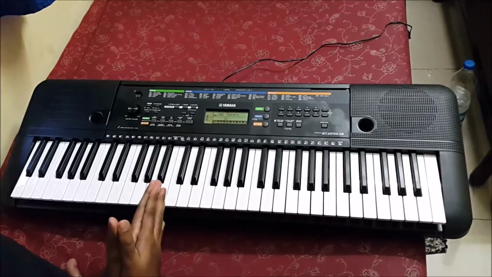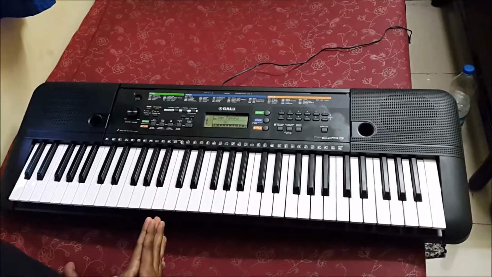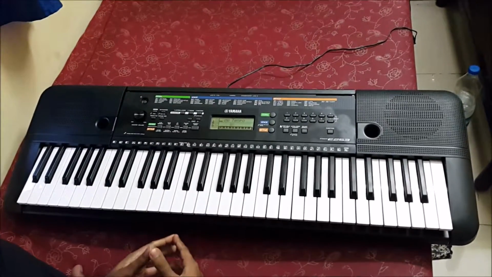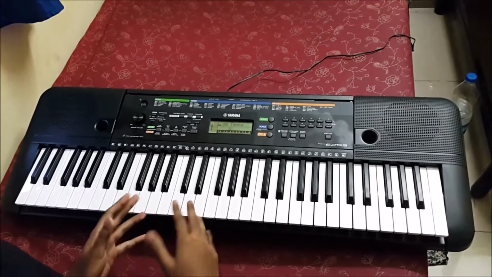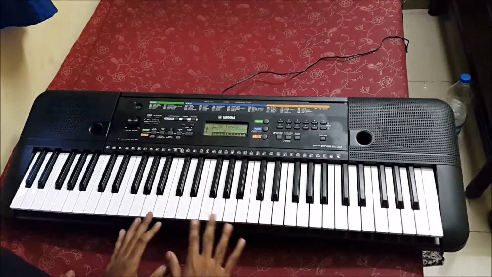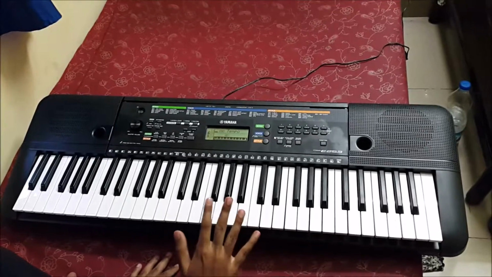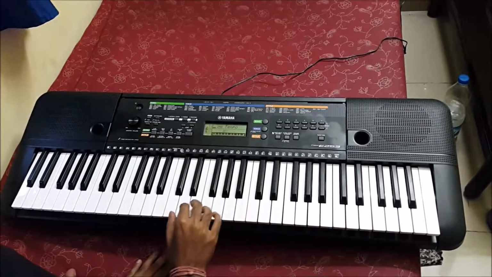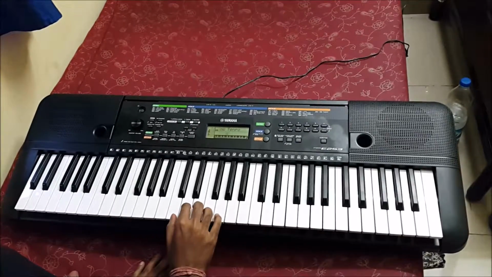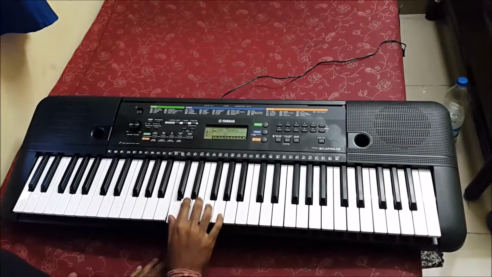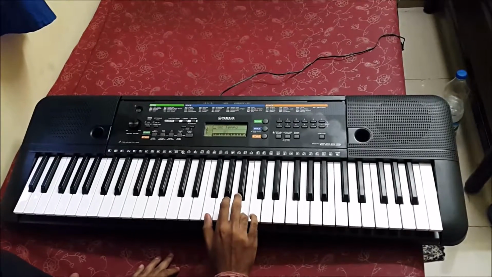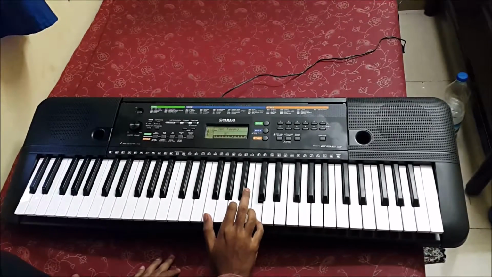So now we will discuss scales, and the most basic of all scales is C major. Why is it the most basic? Because there are no sharps or flats in the scale, it only deals with the white keys, just a linear set of keys. So how do you play the C major scale? It's like this. And back.